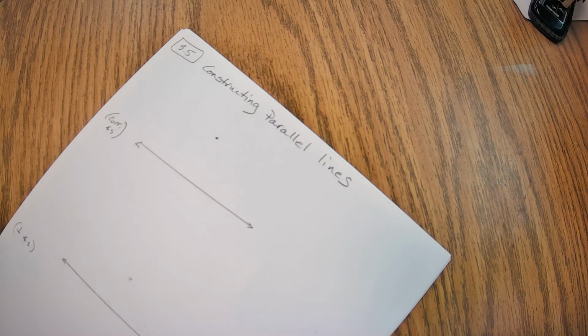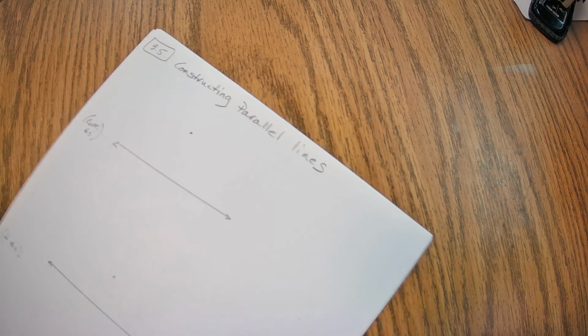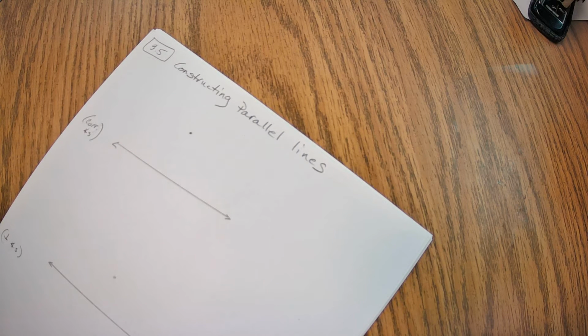All right, section 3.5 for geometry is on constructing parallel lines. And I'm going to show you two ways that you can do it. I'm sure there's more, but I'm just going to show you the two.